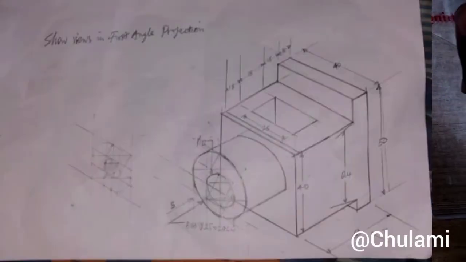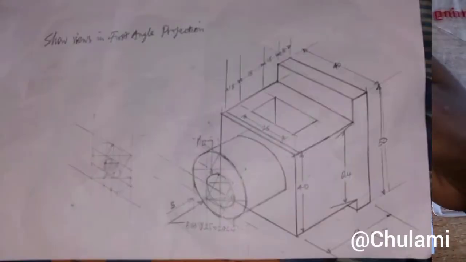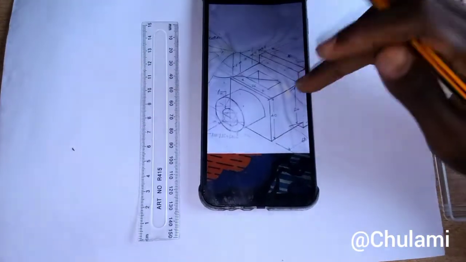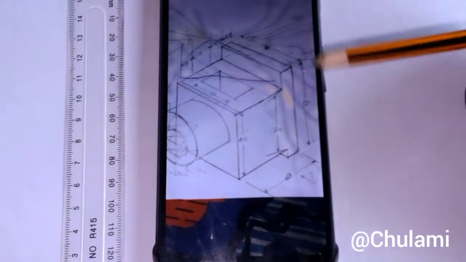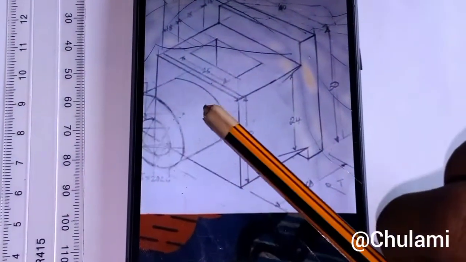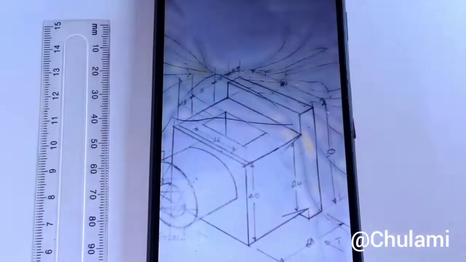Okay, now we want to draw an isometric block. We'll draw this isometric block in the first angle projection. We will show the front view, the side view, and then the top view. So we start.